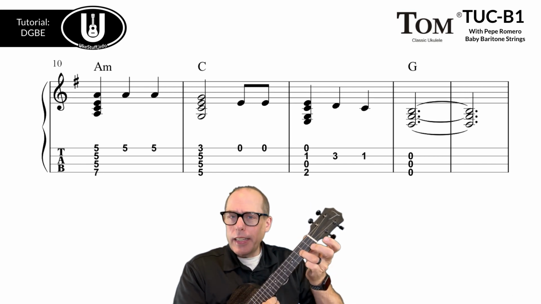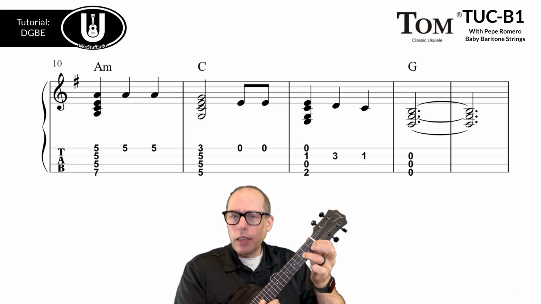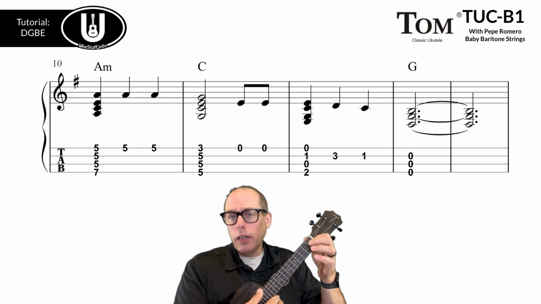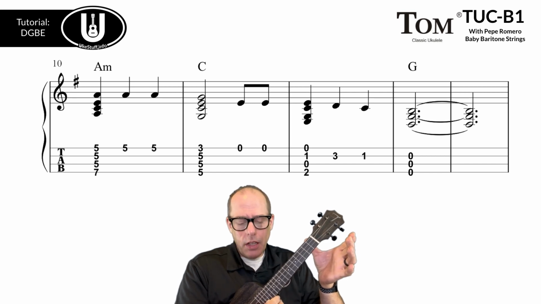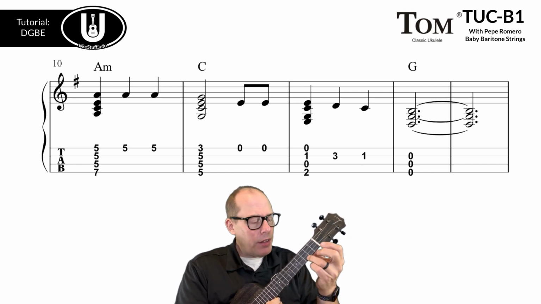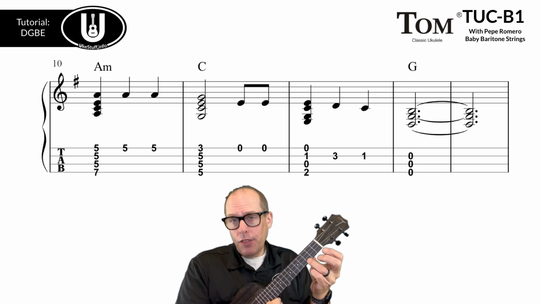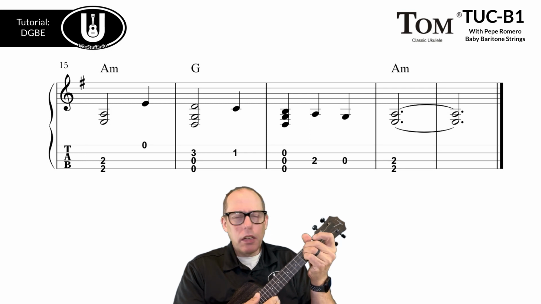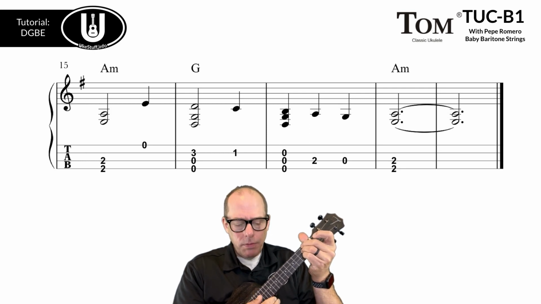Then your D on the 2nd string, 3rd fret. F, which is the 1st string on the 2nd fret. And then your G chord without the 1st string. And yes, you could play it with the 3rd finger on the 1st string, 3rd fret. If you don't play that 1st string too, it doesn't matter. And then strings 4 and 3 of the A minor chord.